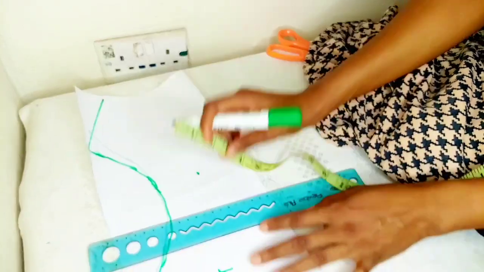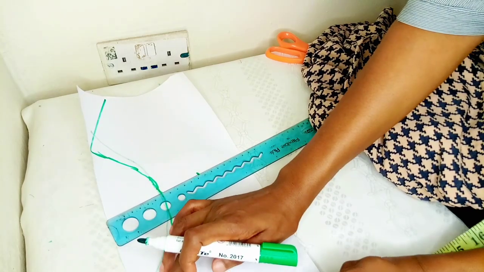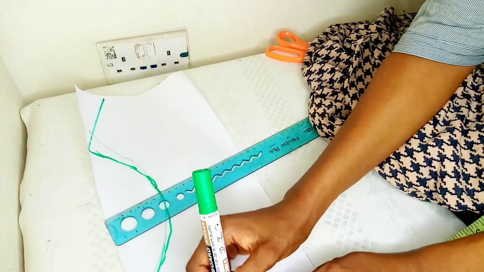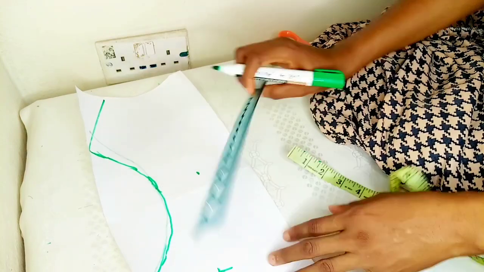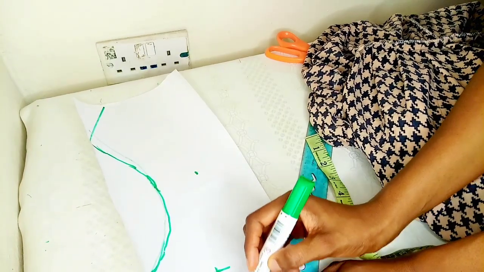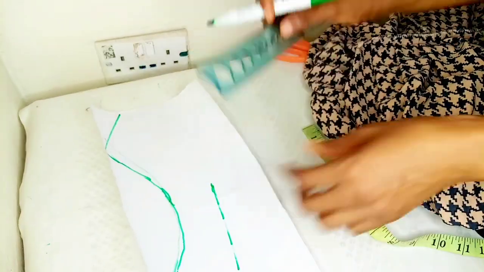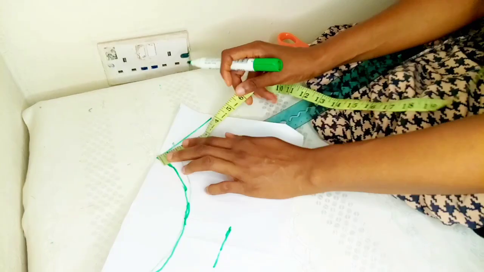Fold to make sure they are even, the lines are matching, and to get the midpoint. That's what I actually needed here. So now I'm going to go down at the midpoint by 2 inch. Then at the tip of it, I'm going to go down by 4 inch.